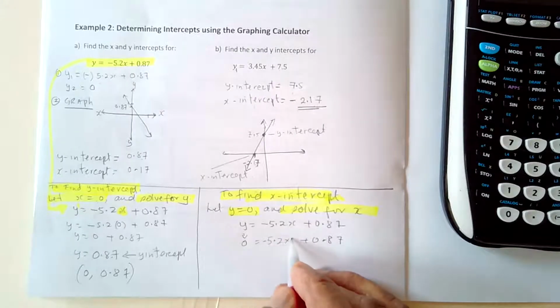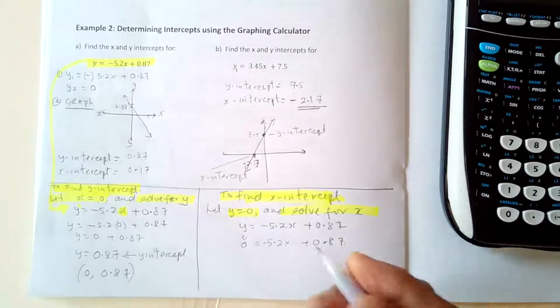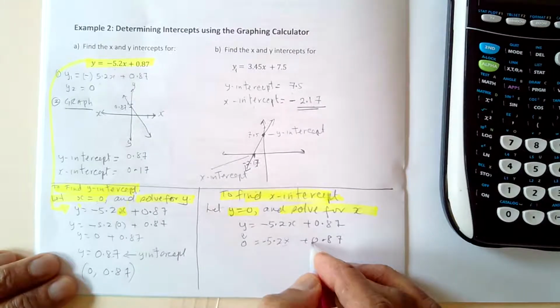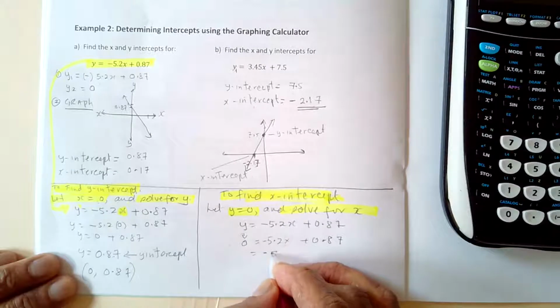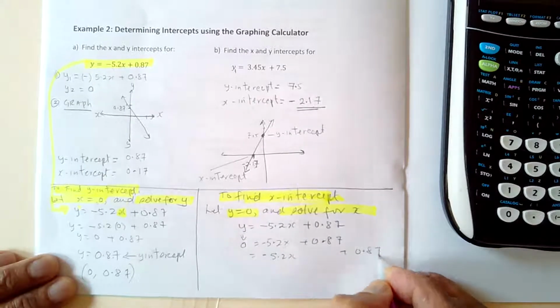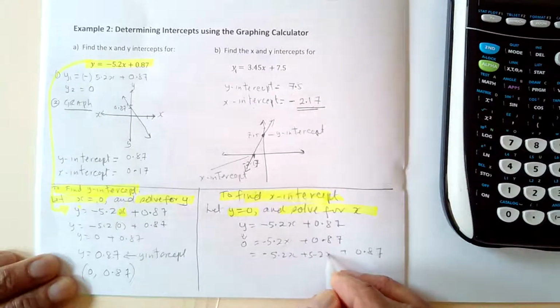Right. So here we have negative 5.2x. I'll move it to the left by adding 5.2x to the right. So what I meant by that, here you have negative 5.2x. I want to get rid of this, so I add 5.2x on the other side.